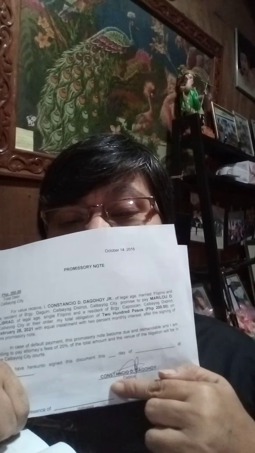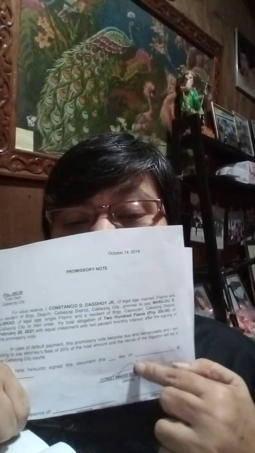Okay? The debtor here, Constancio Dagohoy, signs with his signature. Okay? So there's the amount certain, 200,000. There's the date of issue. This is the amount. And this is the place of issue.